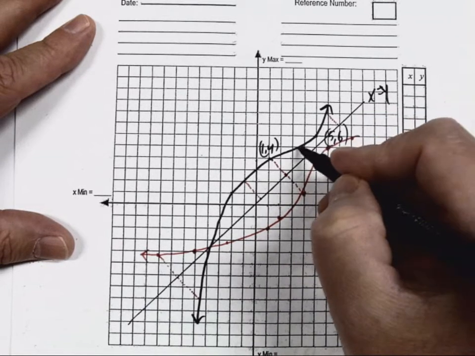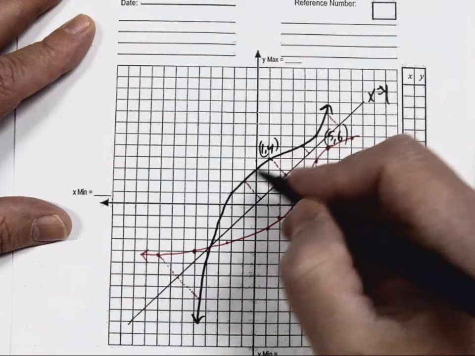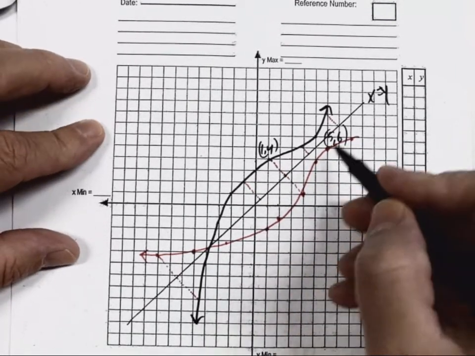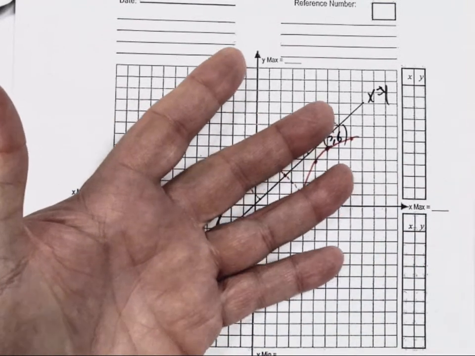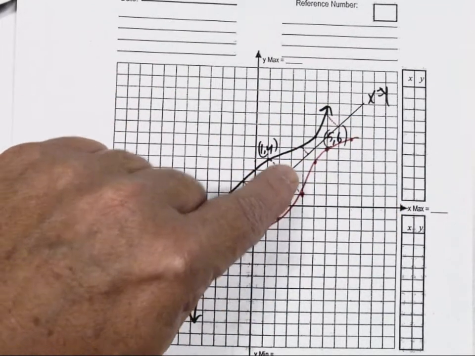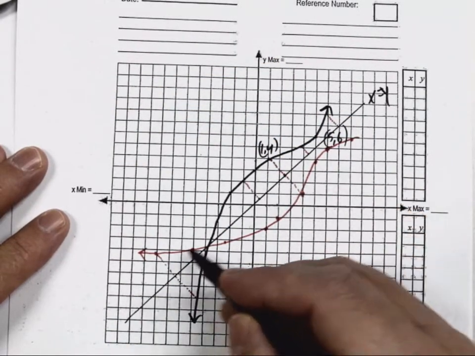This is my original function. It's sort of the darker, thicker line. What you have to do is, if you can imagine this line right here, you take this graph and you sort of flip it. And when you flip it, what you end up with is the inverse function.